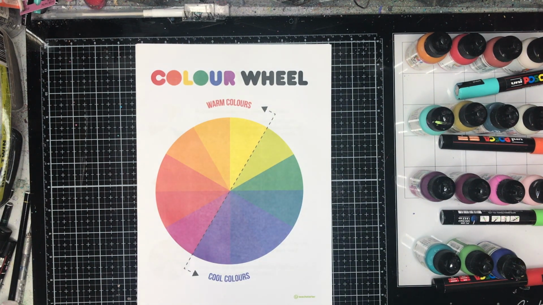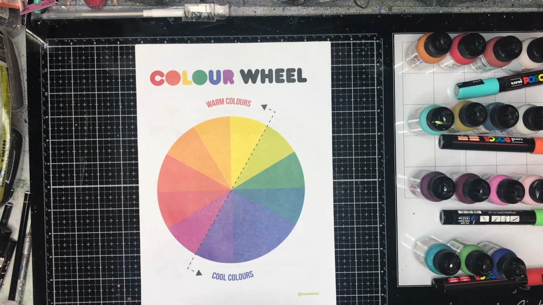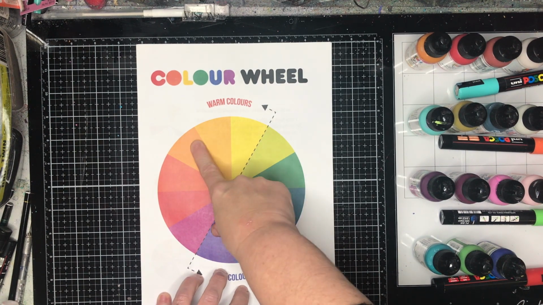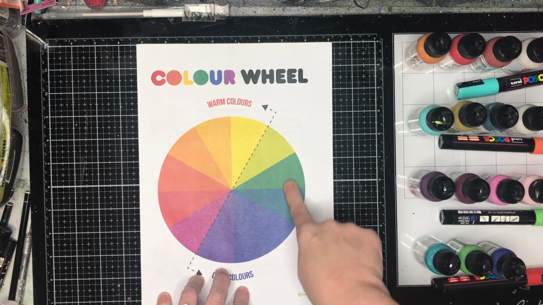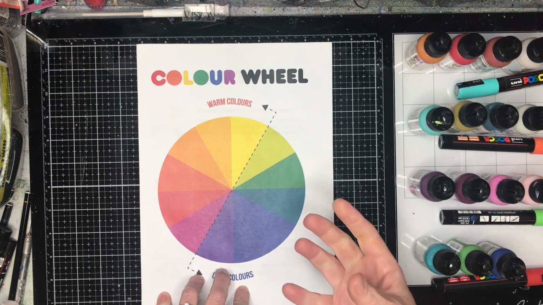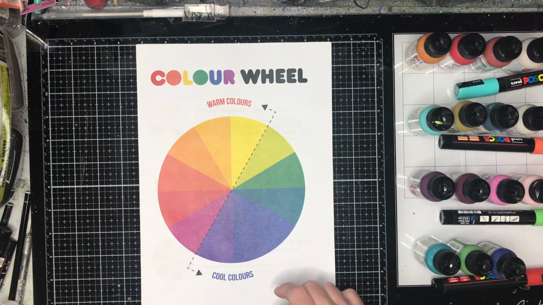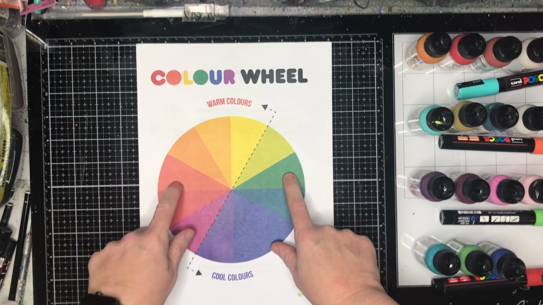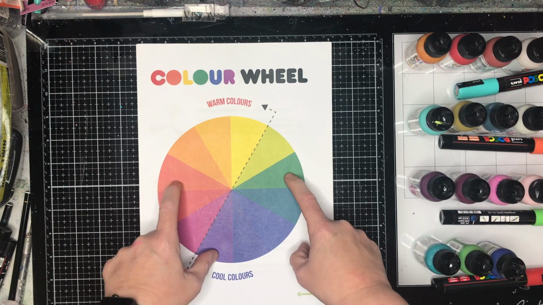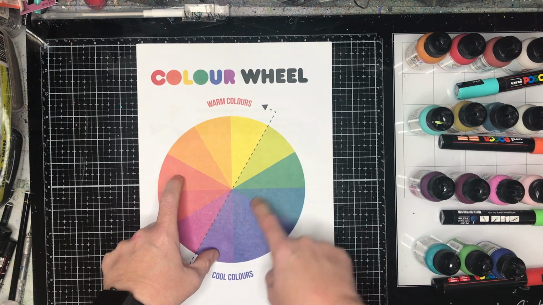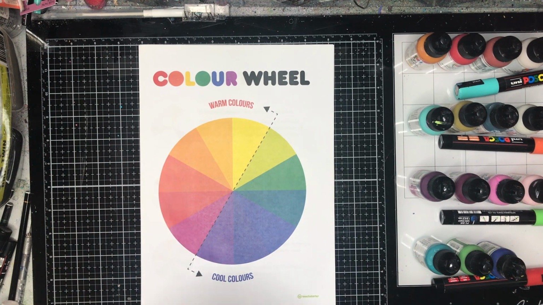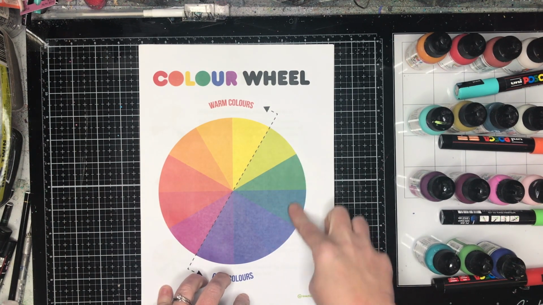So analogous colours, a really simple way to remember them: analogous colours are colours that sit together on the colour wheel. These three colours, for example, are analogous. They sit next to each other on the colour wheel. They're neighbours. If I chose green and this colour, they're not analogous colours. That would actually be a triad because it makes a triangle. So what we're looking at today are colours that work together and sit next to each other.